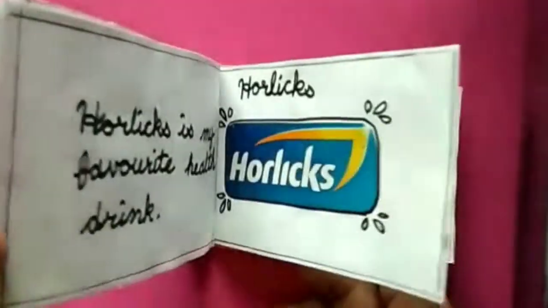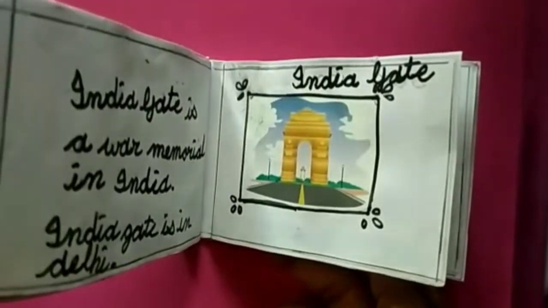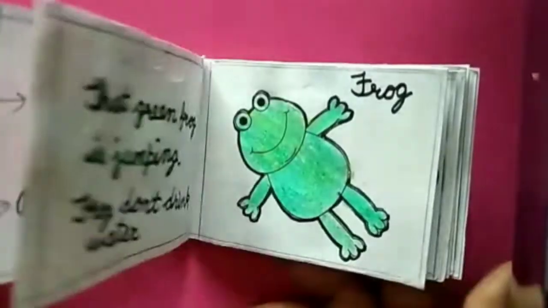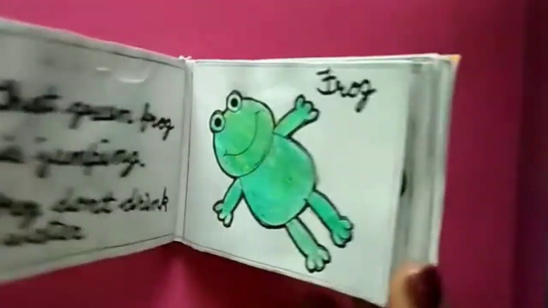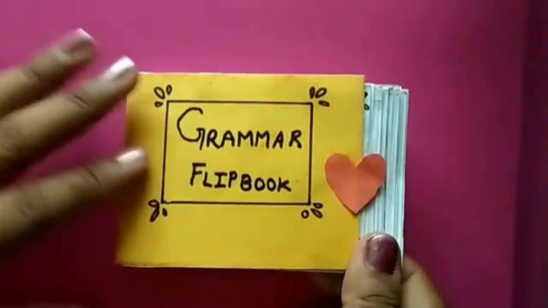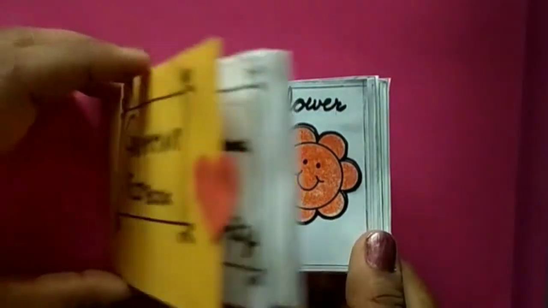So like this, you can also make your flip book. And I have used A4 sheet and images from old books. And if you have images you can stick them, and if you want you can draw. You can also use colorful paper. I have given margin also, and like this it can be made.